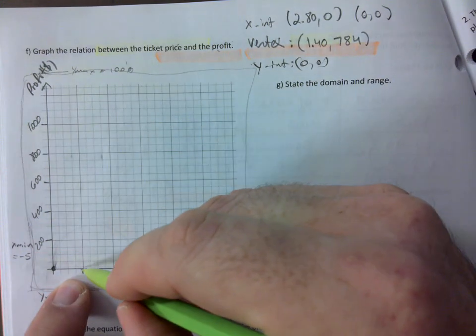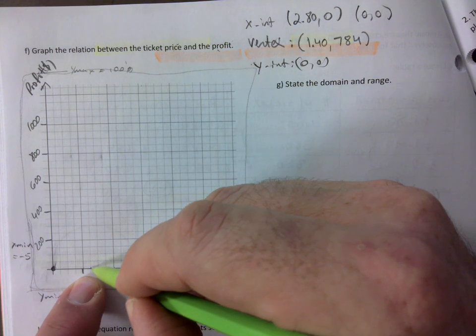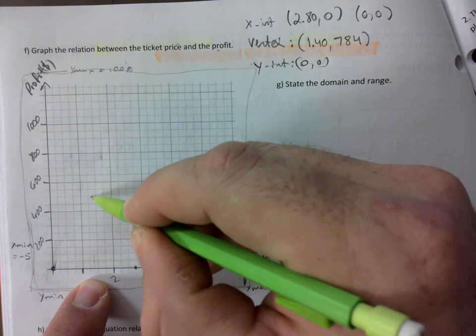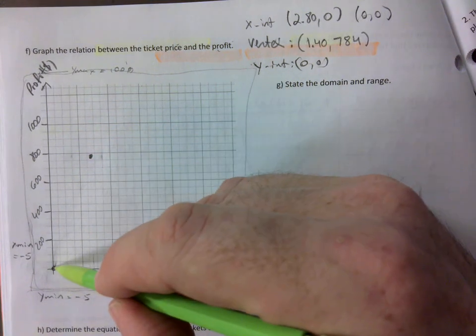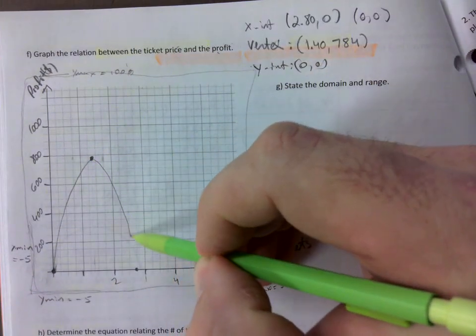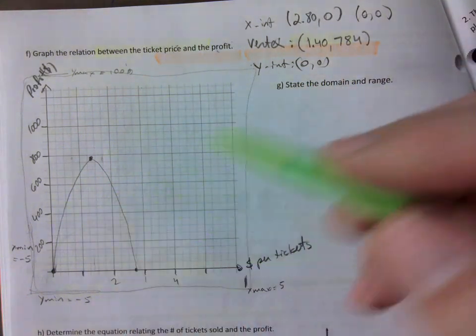I got it. I would say 40 is probably, this is 1.5, so 140 is right about there. There we go. Now it looks symmetric. We're doing pretty good. The points are where they're supposed to be.